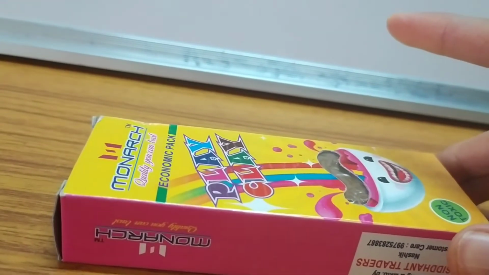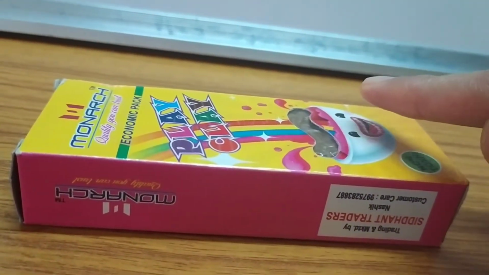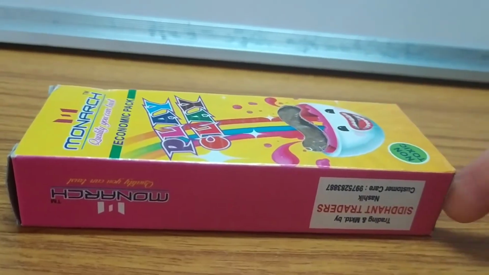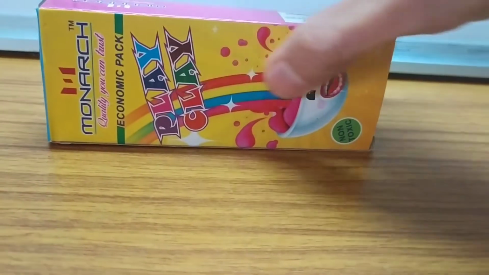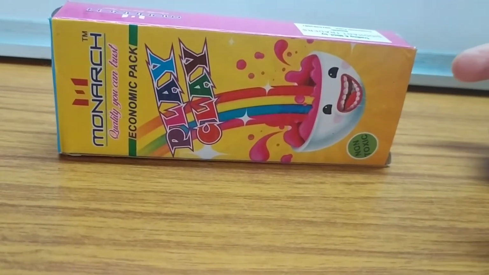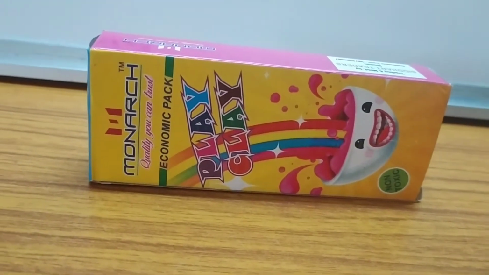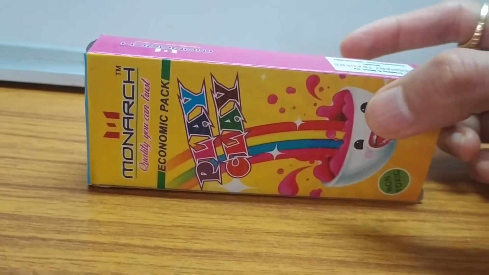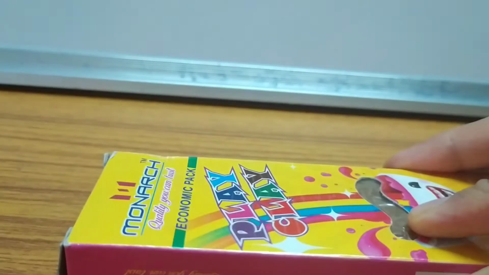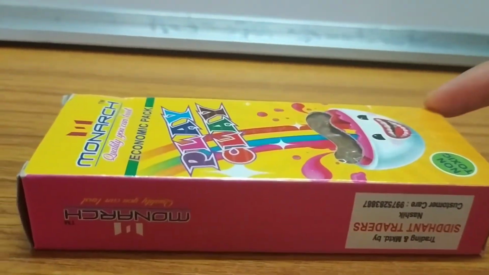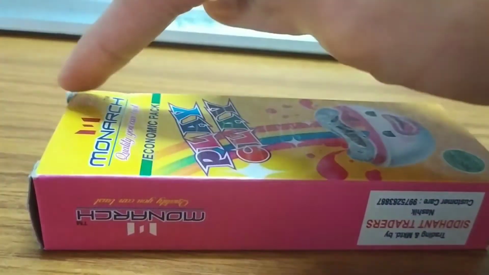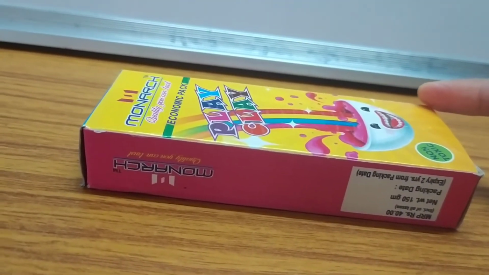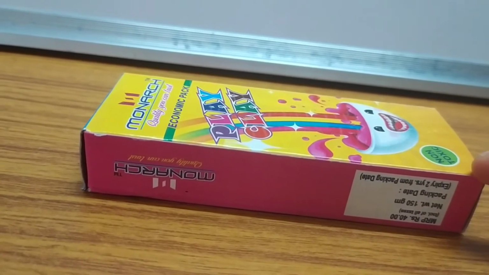Then how many faces does this shape have? So we have to count the faces now. This is the first face, then second, third, fourth, fifth, and the last one is 6. So a cuboid has 6 faces. Then we have to count the corners or vertices. So how many vertices does this shape have? 1, 2, 3, 4, 5, 6, 7, 8. So a cuboid has 8 corners.